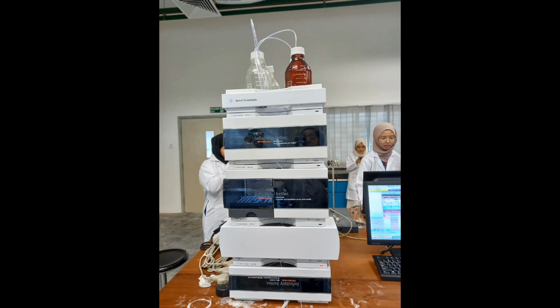Common types of stationary phase used in HPLC with RID are normal phase, reverse phase, ion exchange, size exclusion, or gel filtration. The choice of stationary phase influences the selectivity and efficiency of the separation process.